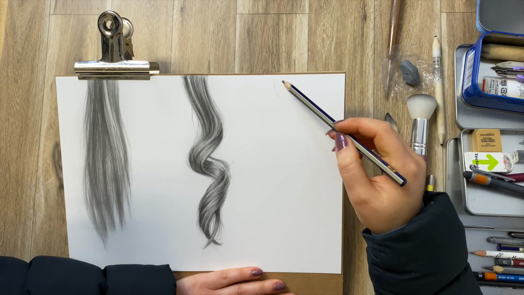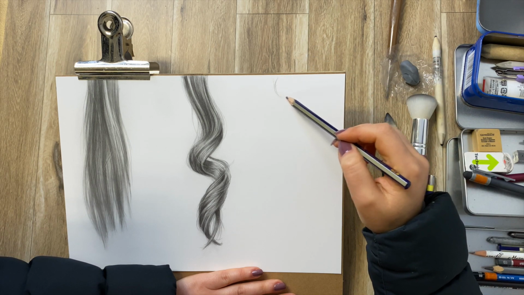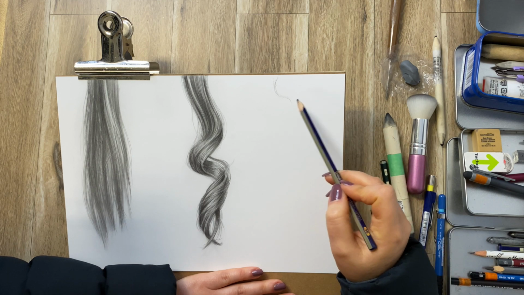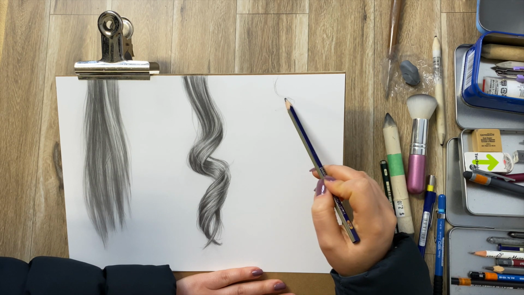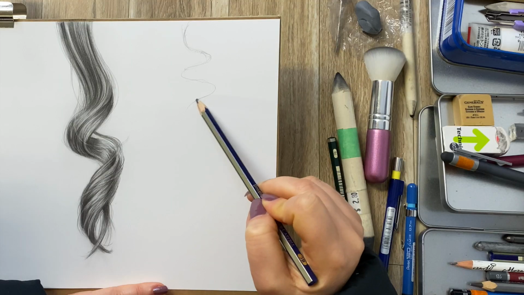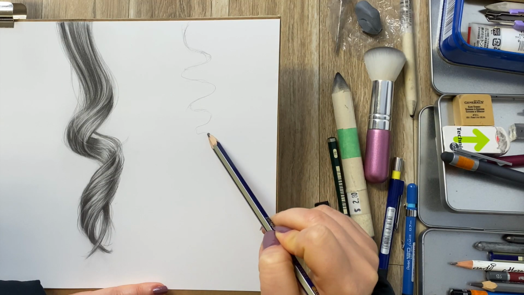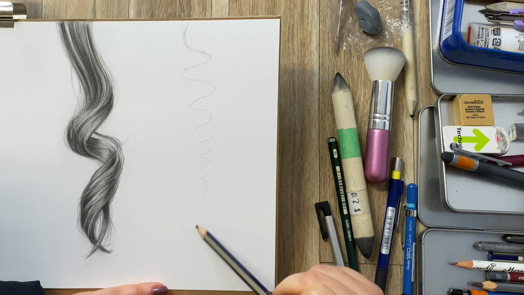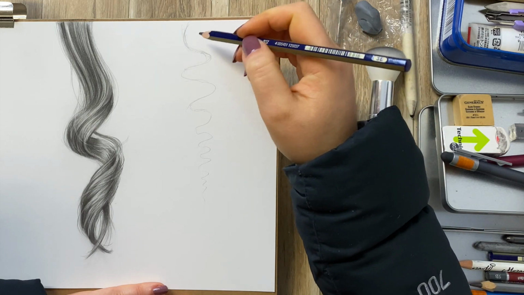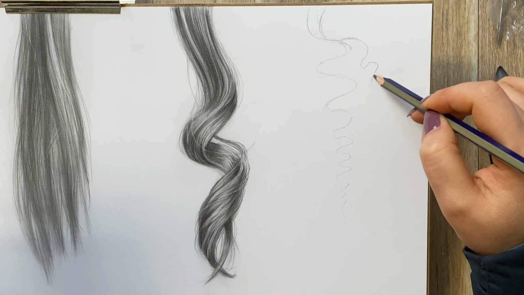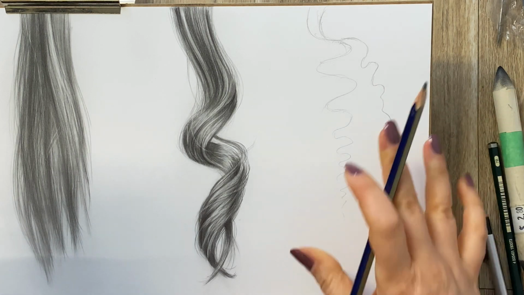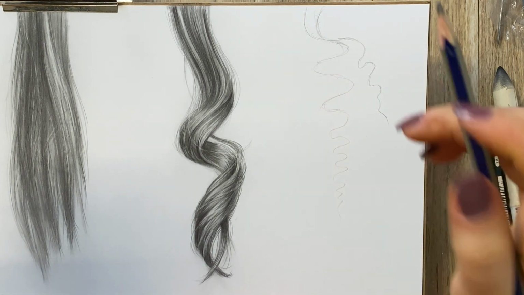And now for this strand I've got this really tight, but at the same time very spirally hair. So I've marked my main hair directions here.